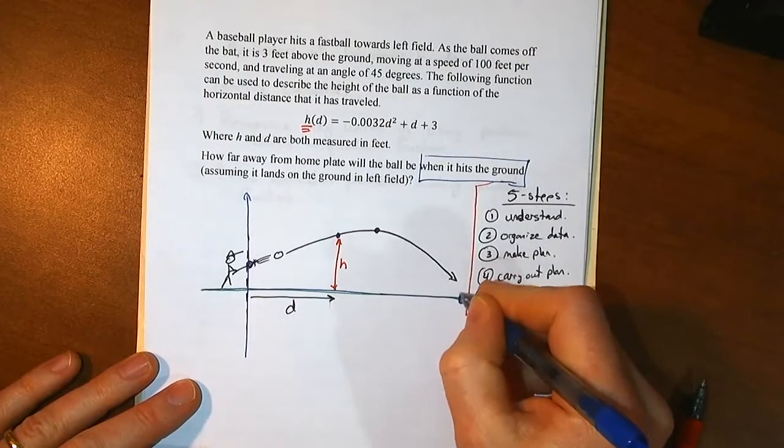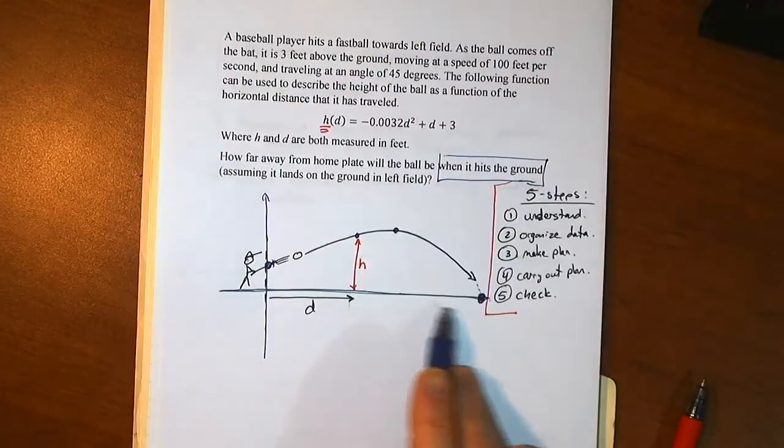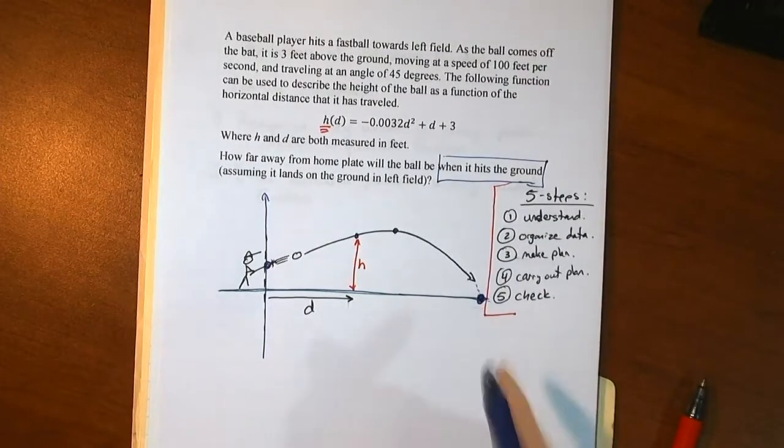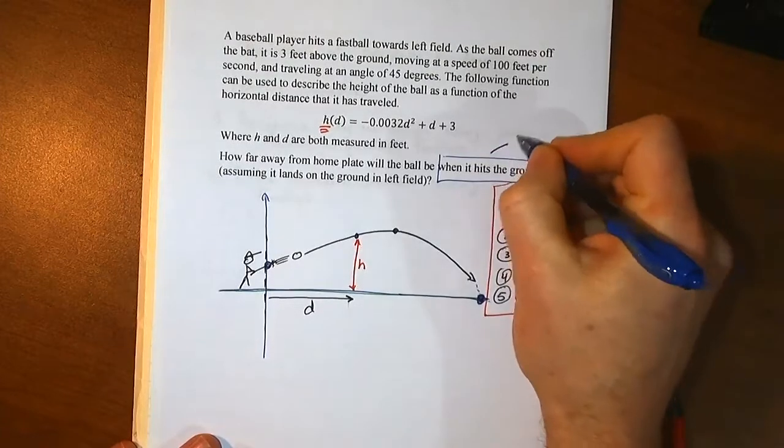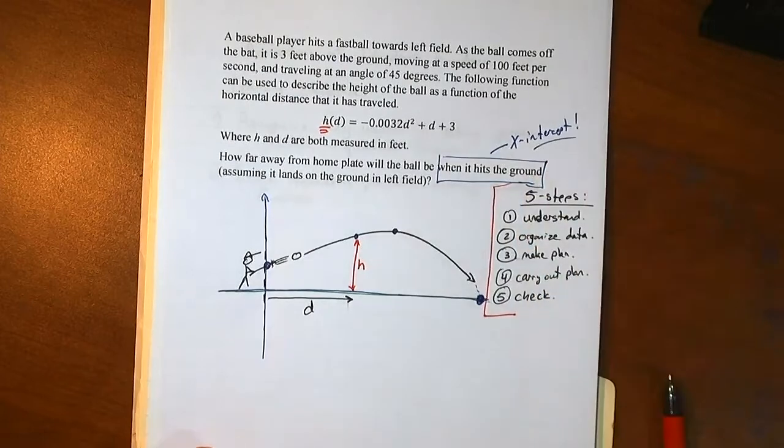So in the context of the story, this is our first learning objective, recognizing key words. In the context of the story, the key concept here is it's going to hit the ground when it returns back to the x-axis. So what I'm finding here is an x-intercept. That's what I'm finding. Okay, so that's the idea of recognizing key words.